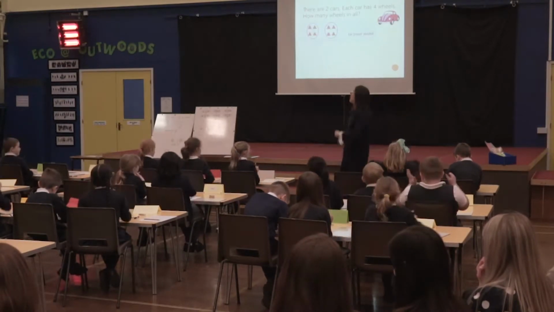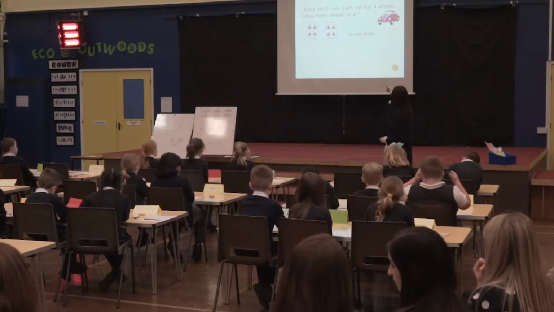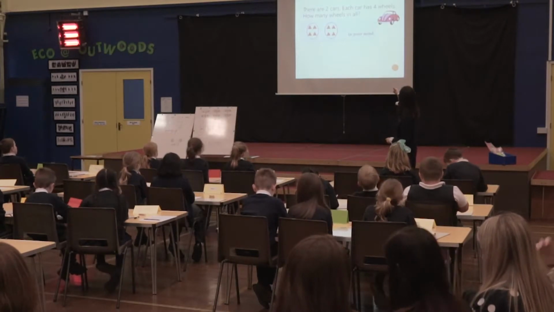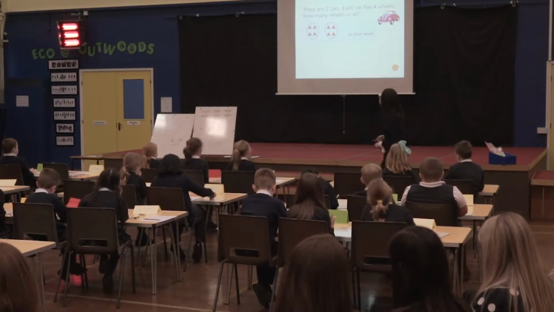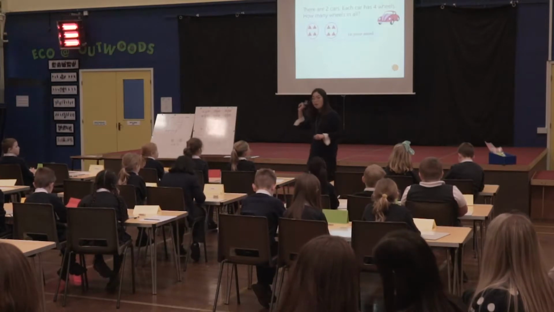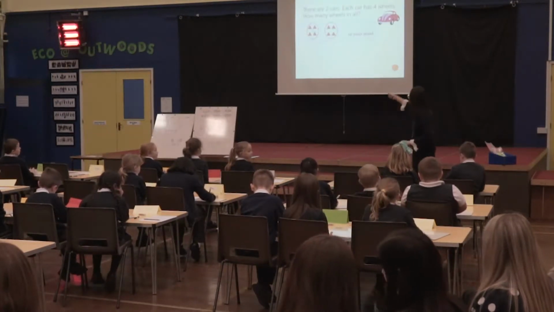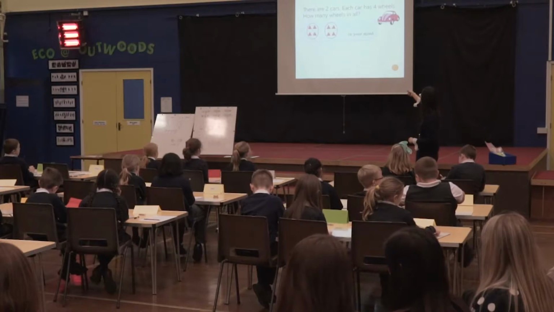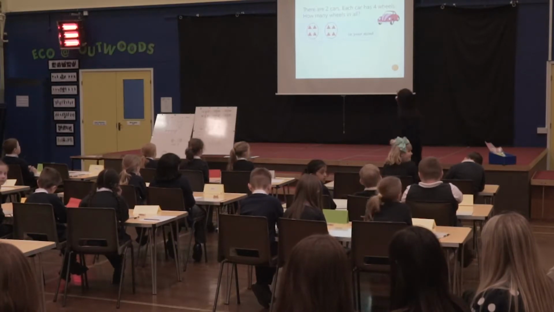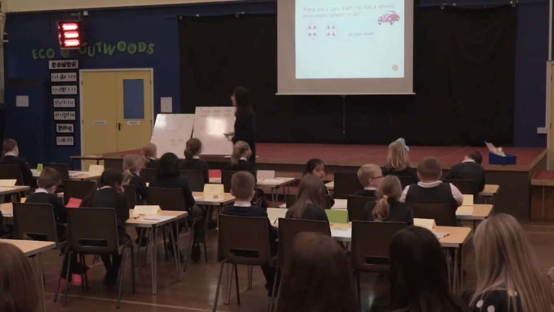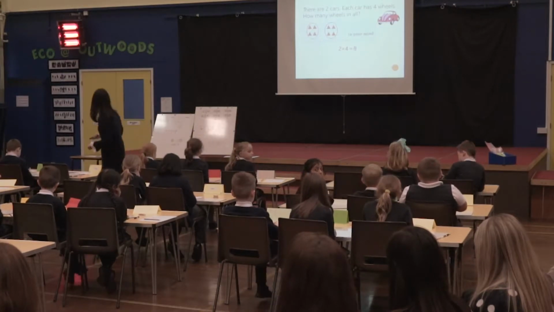Boom, pa. Okay, let's read it together. The keyword: each car has 4 wheels. So, how many is that right? Let's read the key sentence again. Each car has 4 wheels. So, check it.